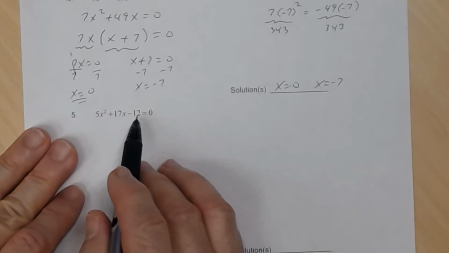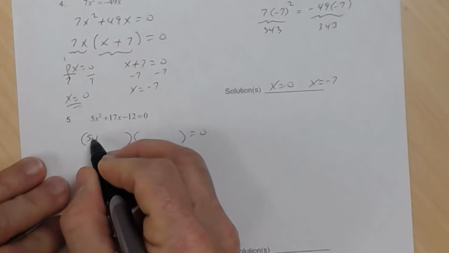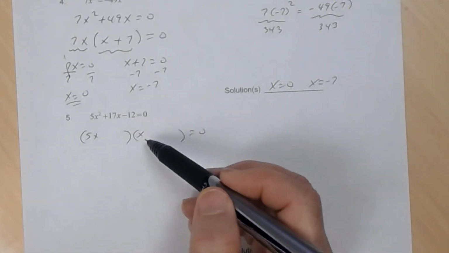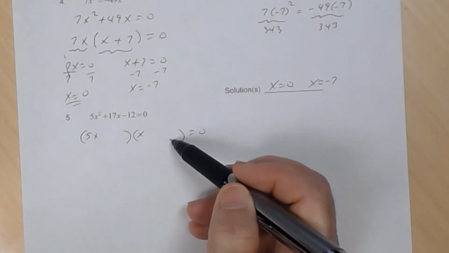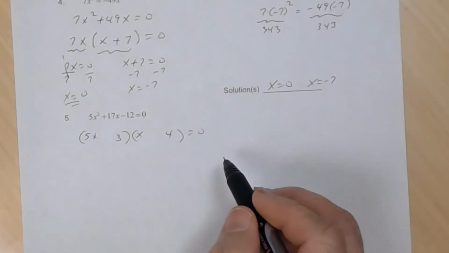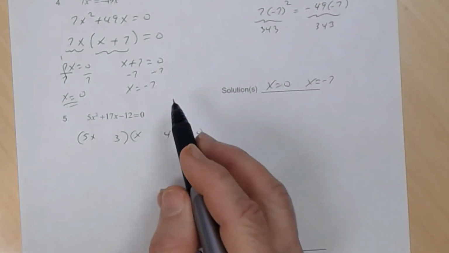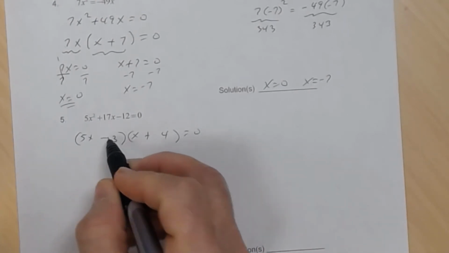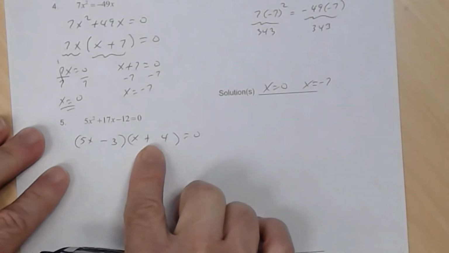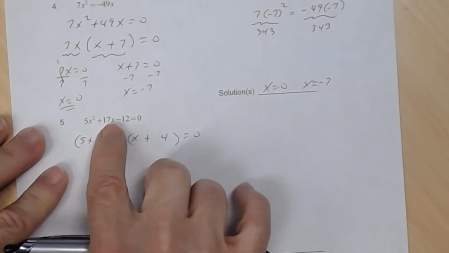Okay, over here, is this in standard form? Yes, it is. What's the GCF? 1. So let's go directly to factoring. All right, so 5x, x. Now let's think about 12, and I want 17x. Let's see if 4 and 3 is going to work. If I put 4 here and 3 here, yep, that will work. Notice the last sign is negative, so these signs are different. I want the middle term to be positive. In order for that to happen, the 4 has to be positive, 3 has to be negative. And check: 5x times 4 is 20x, negative 3 times x is negative 3x, and 20x and negative 3x is 17x.